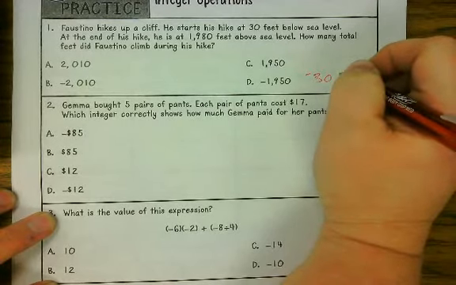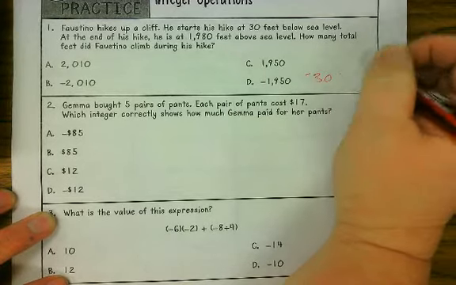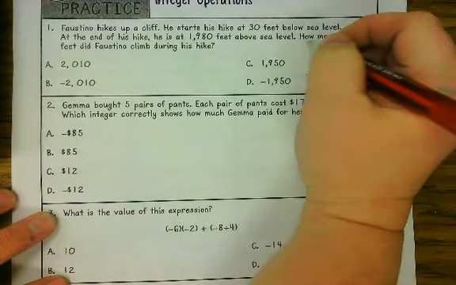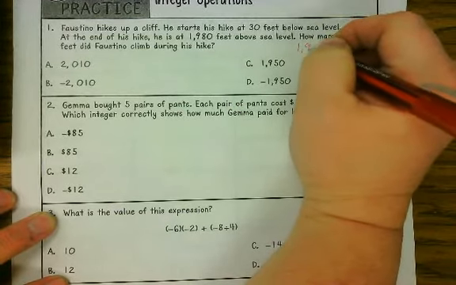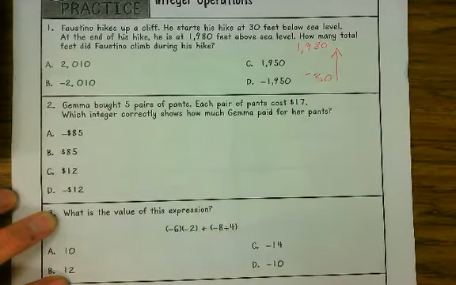So we are going to say he went above sea level. So he started here and he went up to 1,980 feet. How many total feet did Faustino climb during his hike?